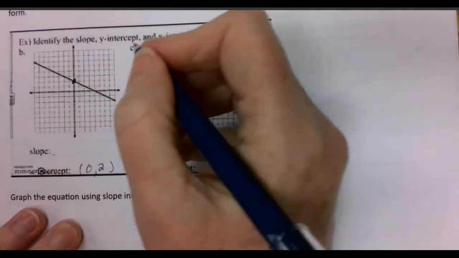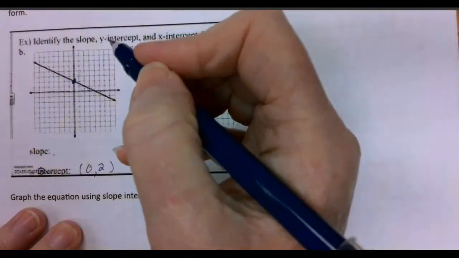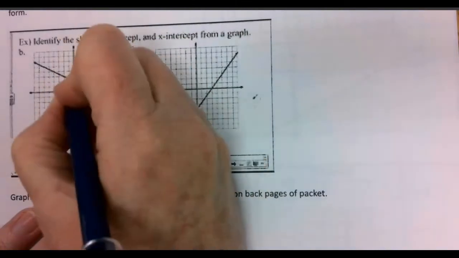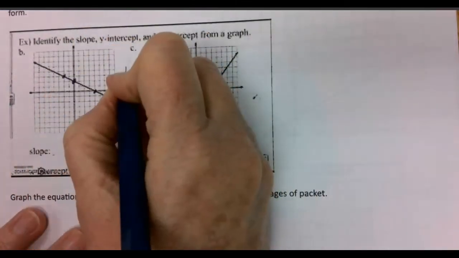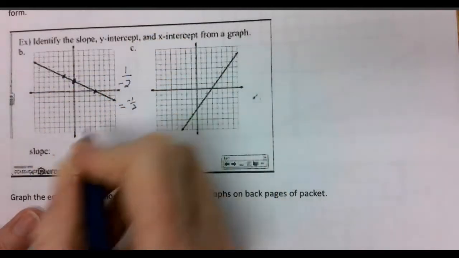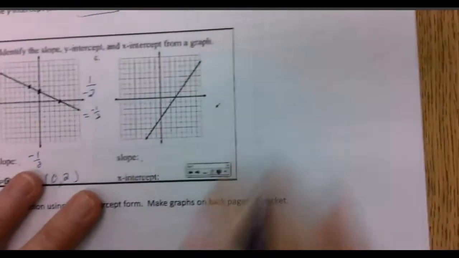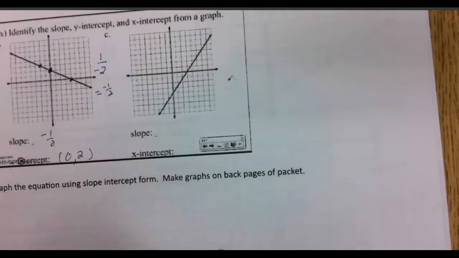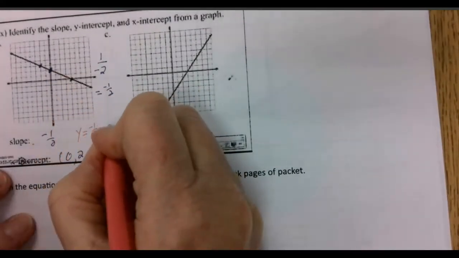My slope: there's a whole number point. Where's my next whole number point? That's one. So I can go up 1 and to the left 2. So that's a negative 1/2, which makes sense because look at my graph. It's going in a negative direction. So my equation for that would be y equals negative 1/2 x plus 2.